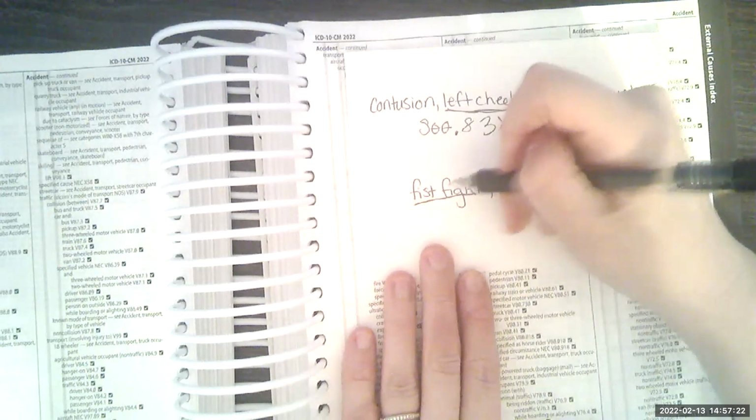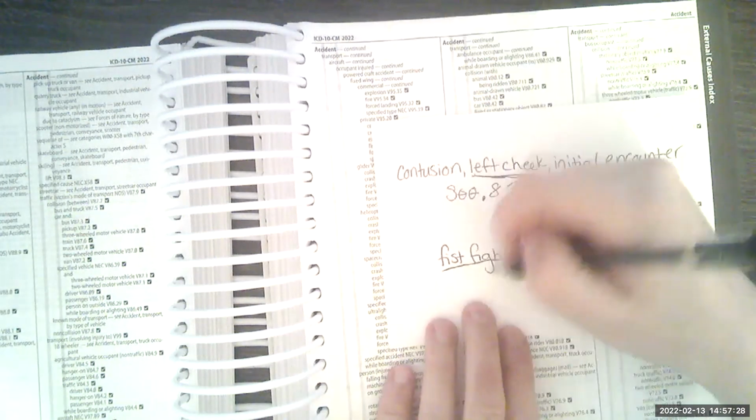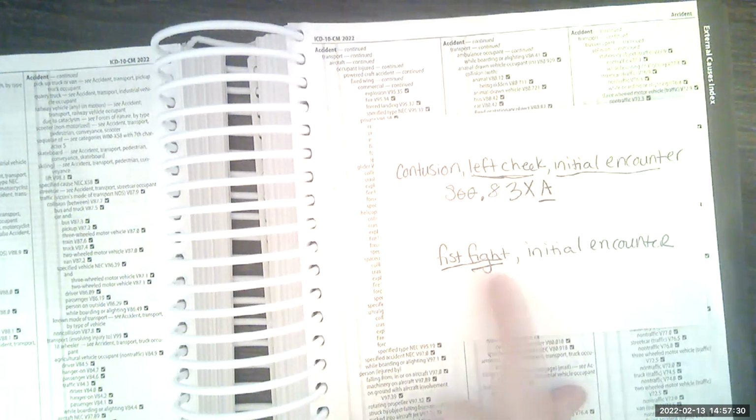So why did I say fight instead of fist fight? Because fist is describing the type of fight. Okay, so whenever we're talking about main terms, we want to see what is being described, and that's going to be our main term. Fight is being described by fist, correct? So let's go ahead and look up F and see what we find.